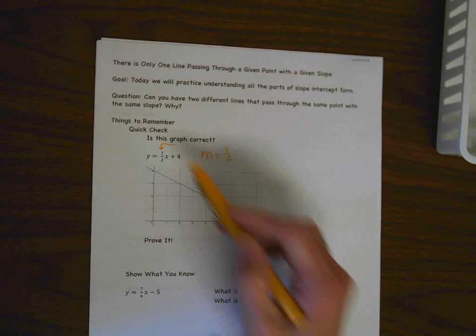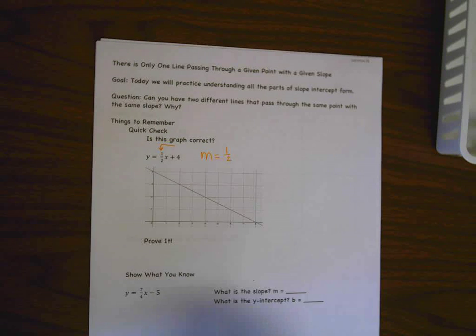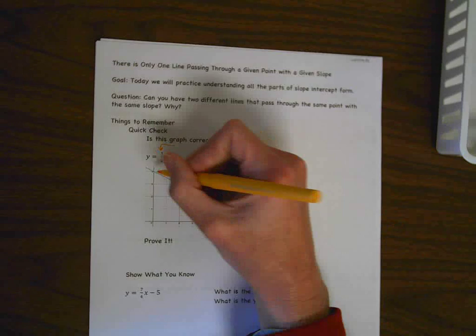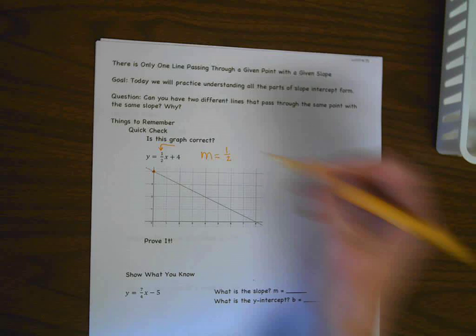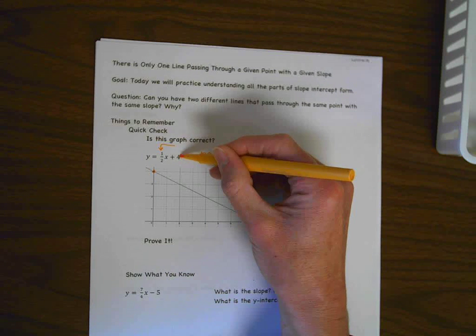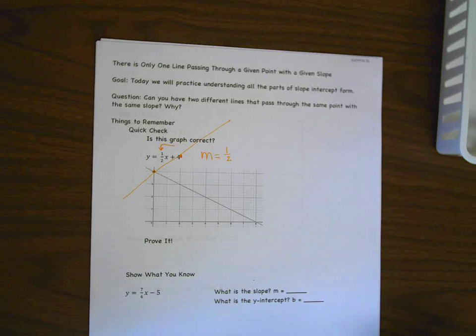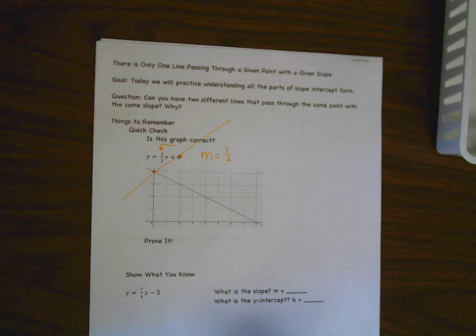Okay, so let's graph what this one says. This one says that I'm supposed to cross at the 4, which happens to be right here, and then I'm supposed to go up 1 and to the right 2. So my next point is there. So the line truly should be going like that. So is this graph correct? The answer is no.